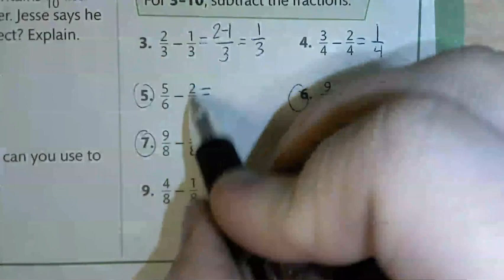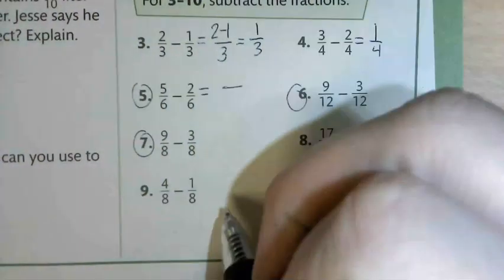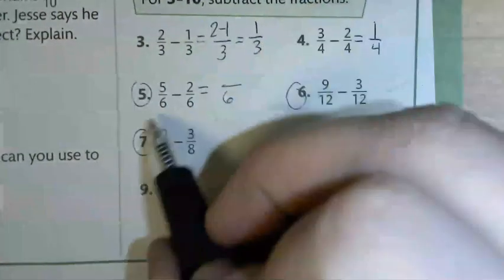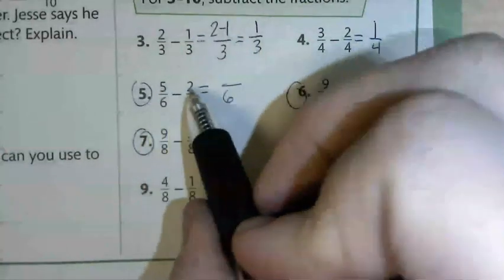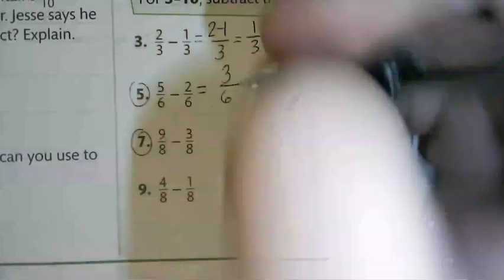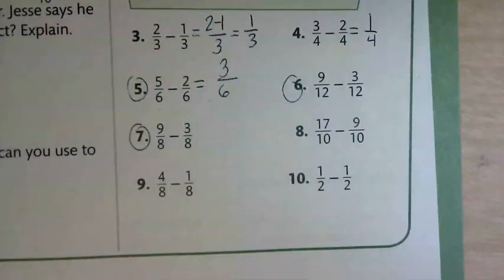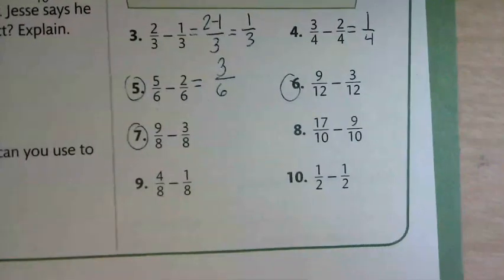All right. Our first one is 5/6 minus 2/6. I know that my denominator is going to be 6 because that's what the denominator is saying. And then I can say, well, what's 5 minus 2? And 5 minus 2 is 3. So my answer is 3/6.